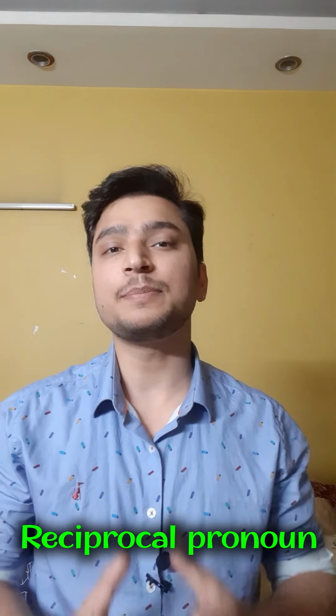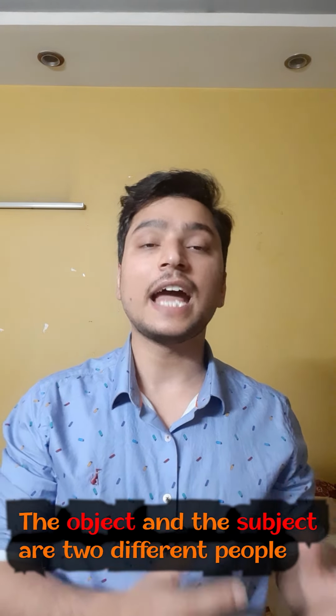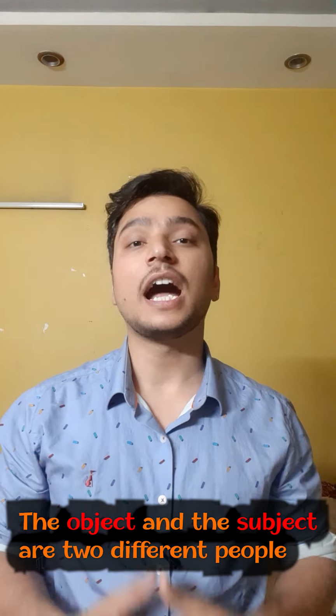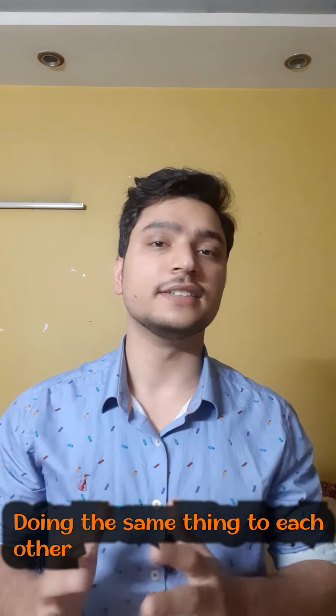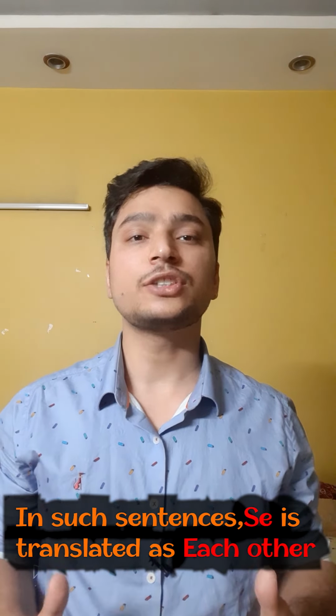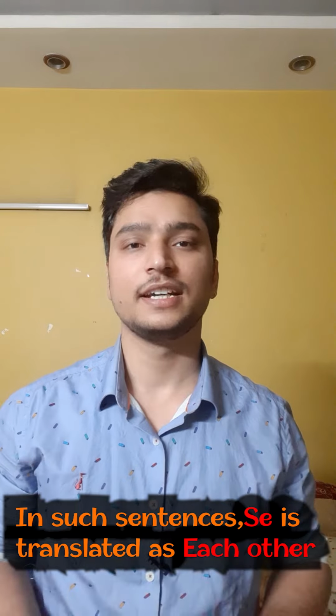Another use of se is being used as a reciprocal pronoun. Unlike reflexive pronoun, in reciprocal pronoun, the object and the subject of the sentence are two different people doing the same thing to each other. And in these kind of sentences, se is translated as each other. Now let's see some examples.